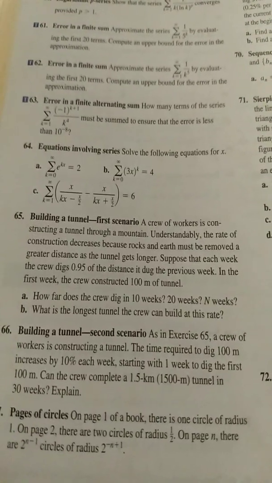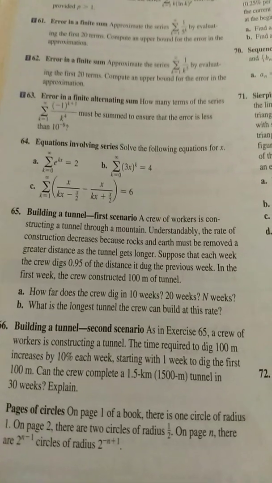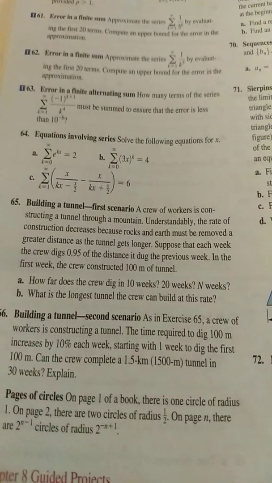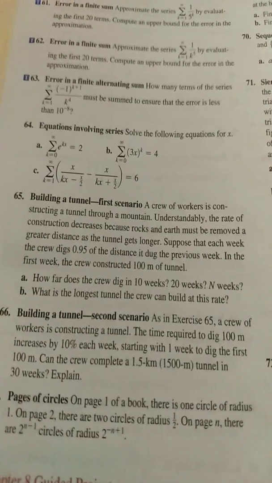longer. Suppose that each week the crew digs 0.95 of the distance it dug the previous week. In the first week, the crew constructed 100 meters of tunnel. So the first question asks, how far does the crew dig in 10 weeks, 20 weeks, or n weeks?